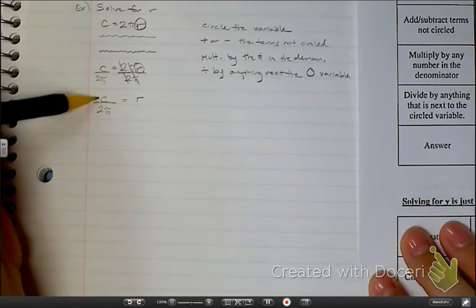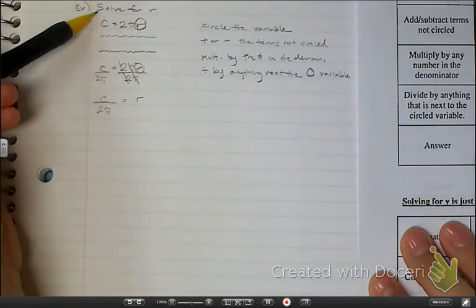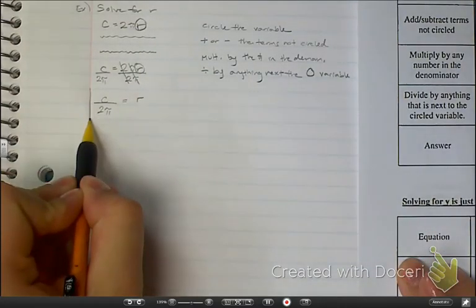Up here at the top, they said solve for r. Well, we did. We solved for r. We got r all by itself. Another way of saying solve for r is saying isolate r, or get r by itself. And that's exactly what we did. So this is our answer. R equals c over 2 pi.